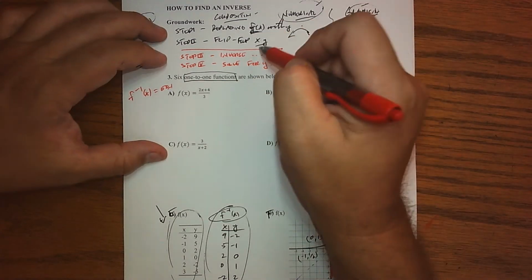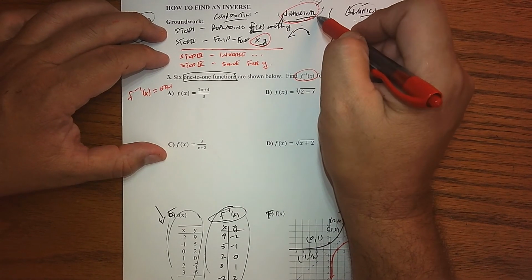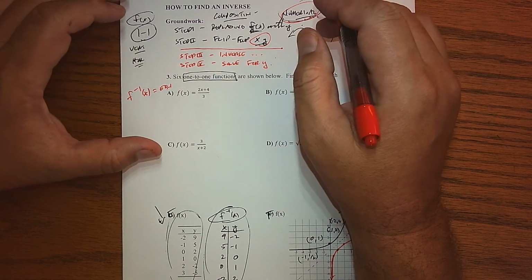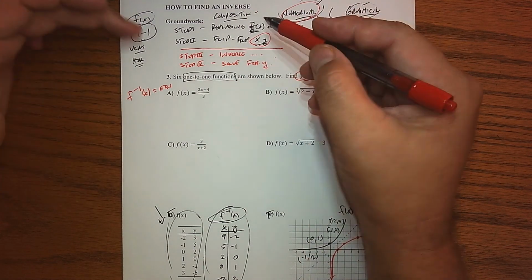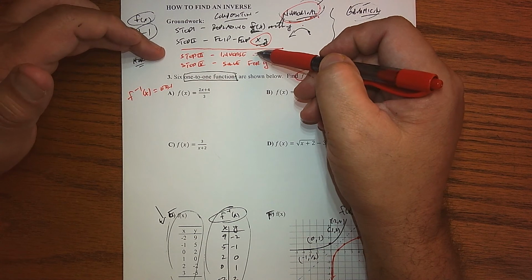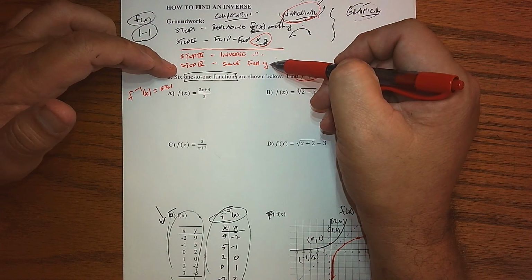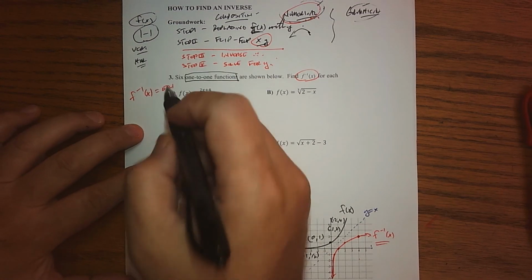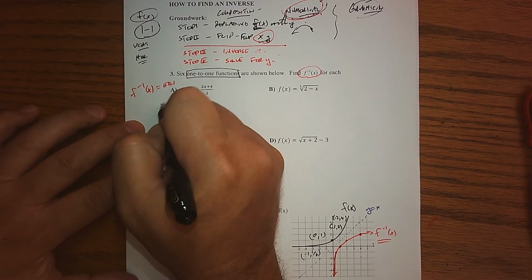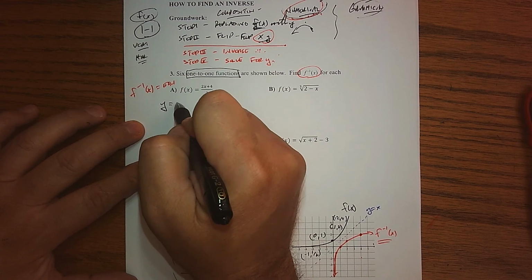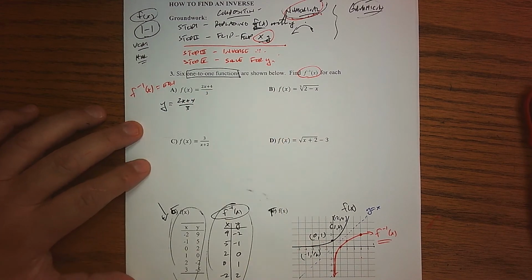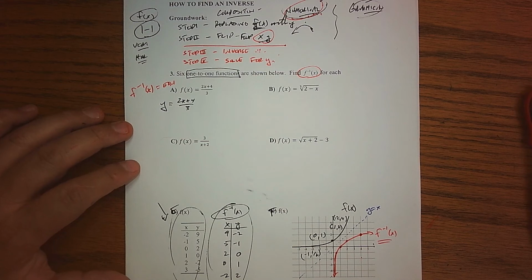But as soon as I do a flip-flop, numerically we know when we flip-flop the roles of x and y, I'm now dealing with an inverse situation. And so the equation is going to change. It's now the inverse, but we're going to have to solve it for y, as you will see. So let's see this in practice. To find this guy's inverse, I'm going to start by letting y replace the f of x. No stretch of the imagination there.